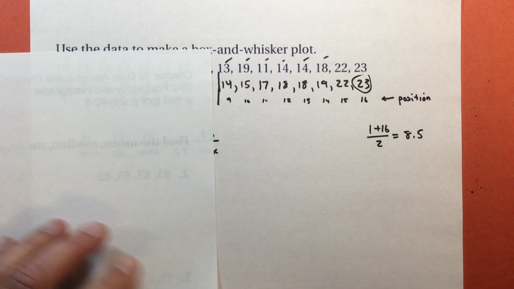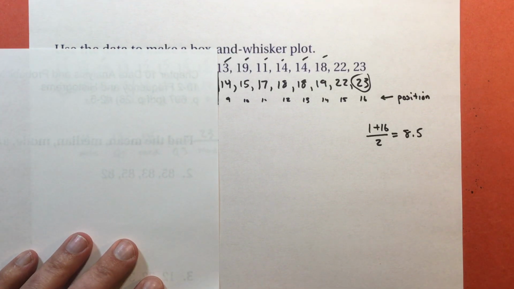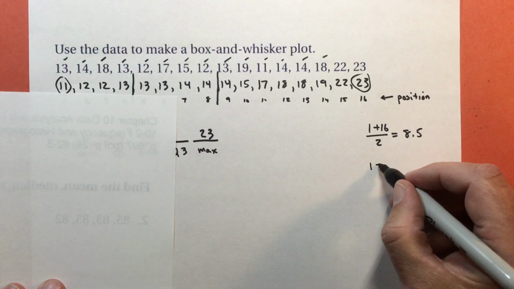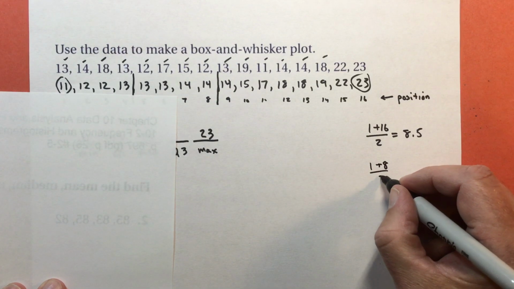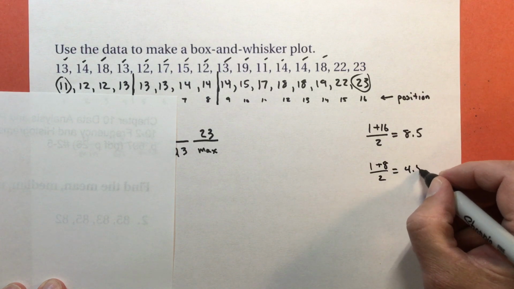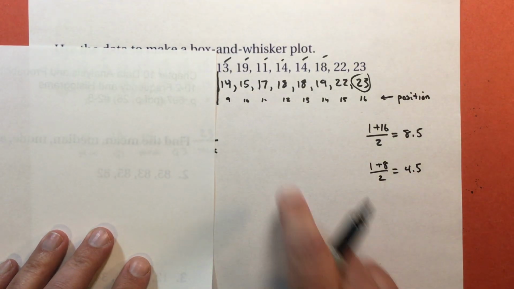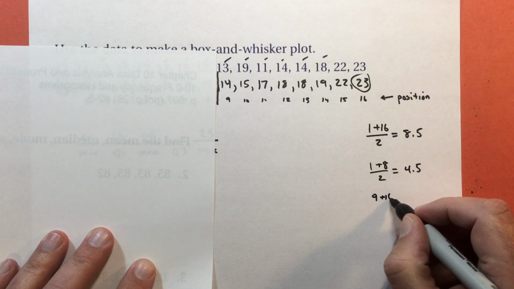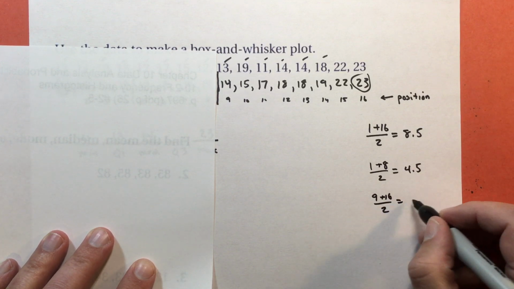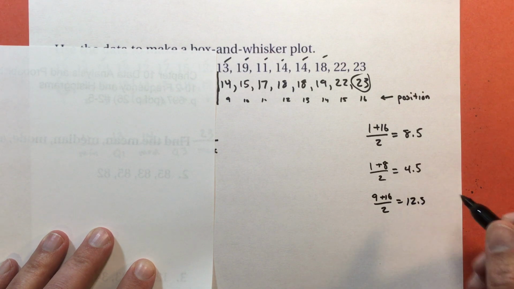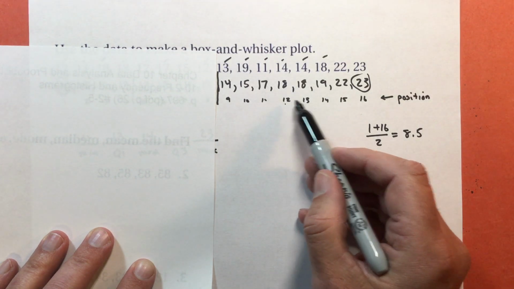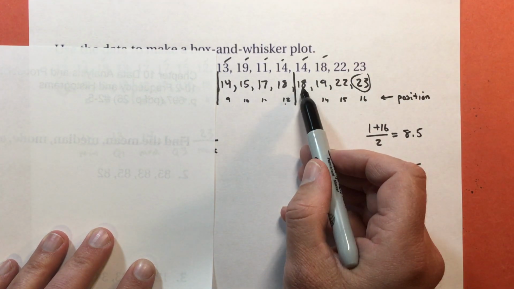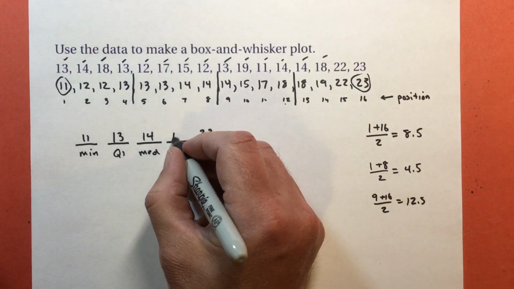Now I'm going to cover up the lower half of the numbers, and I said I'd write it, so even though I'm done, I'll do it over here, because when I take the picture, people will be confused if I don't. Okay, now what number is between the 9th number and the 16th number? I do 9 plus 16, which is 25, divide by 2, and I get 12.5. So it's between the 12th number and the 13th number, which again, both of these numbers are the same, so that's going to be 18.